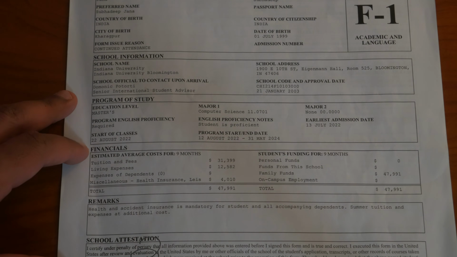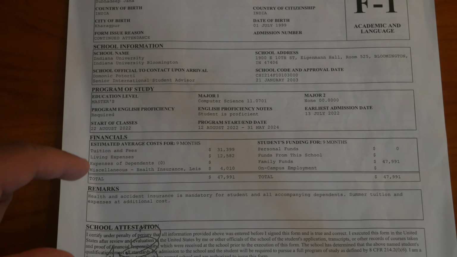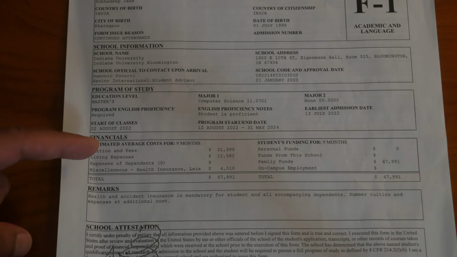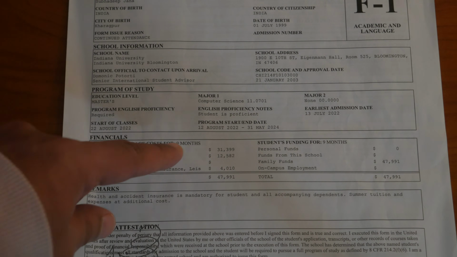Now comes your financials. Your financials will show you the I-20 value that we know of. People talk about the I-20 amount or the I-20 value. You will find it over here. It's basically an estimated average cost for 9 months. That's it. And why 9 months, do you ask?